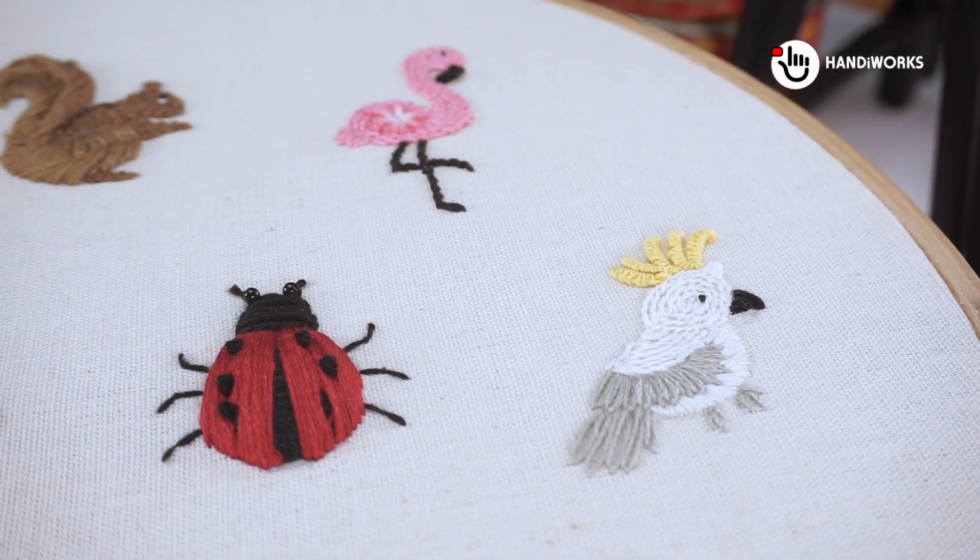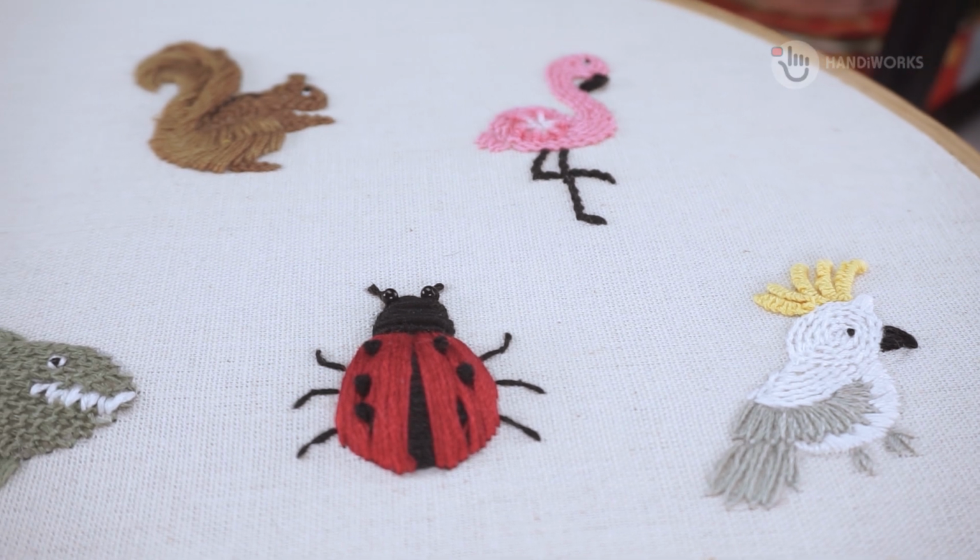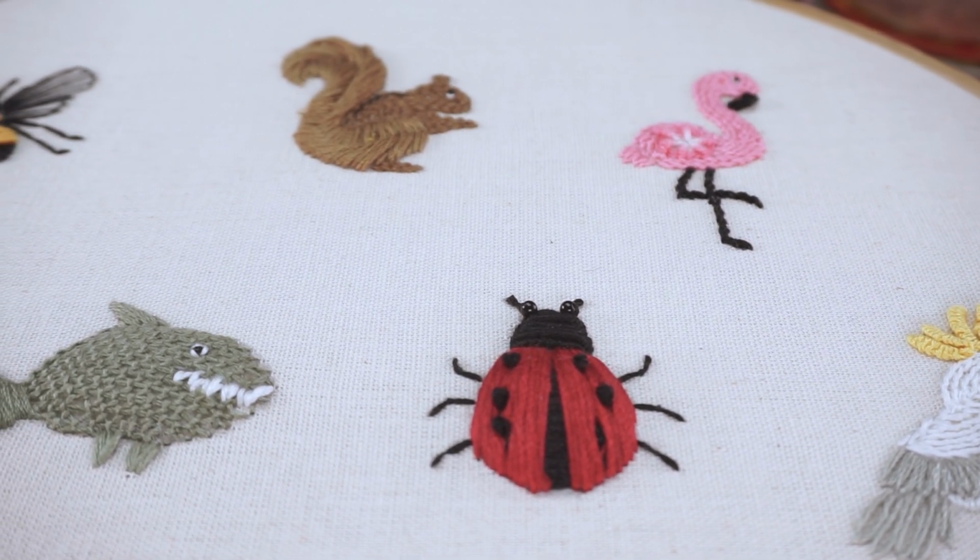To dive into the world of hand embroidery and bring these animals to life on fabric. Grab your materials and let's start stitching.